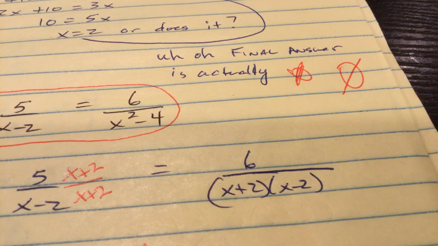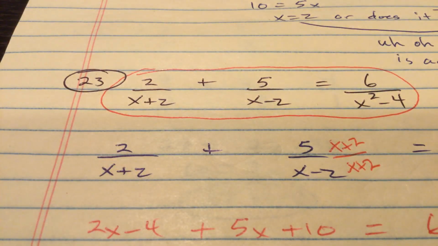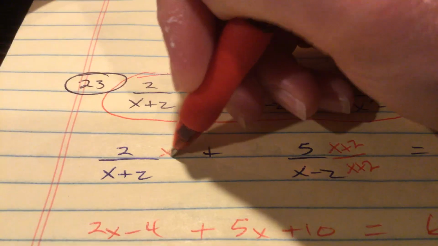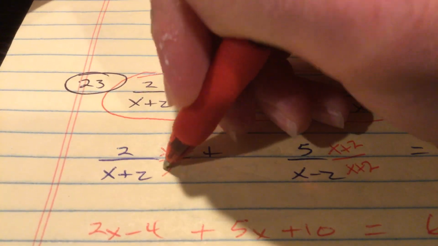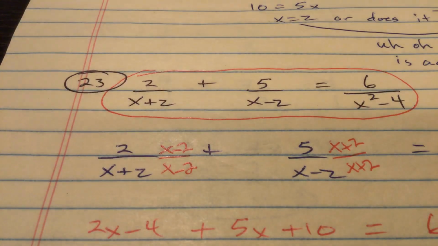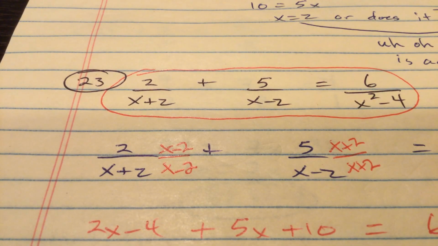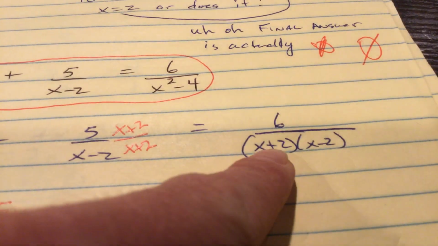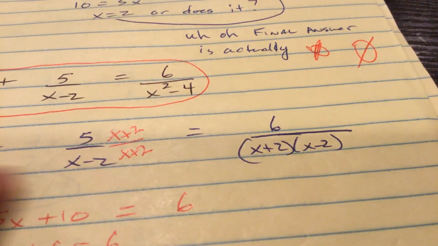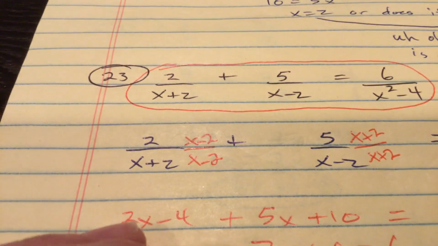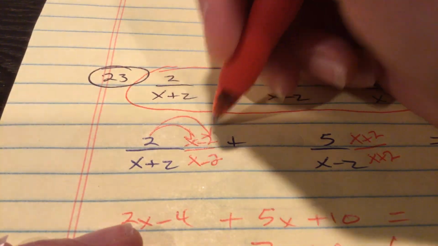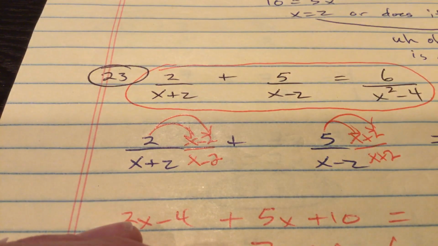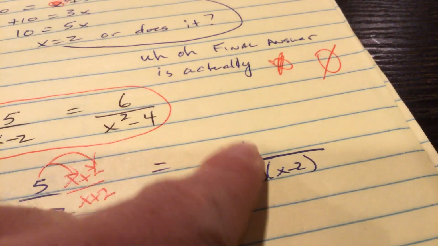This fraction here has an x minus 2. This fraction here has an x minus 2. This fraction does not. So this first fraction is going to get an x minus 2, both north and south. And folks, all the denominators are now the same. So I can get rid of the denominators because I now know that this plus this is equal to 6.